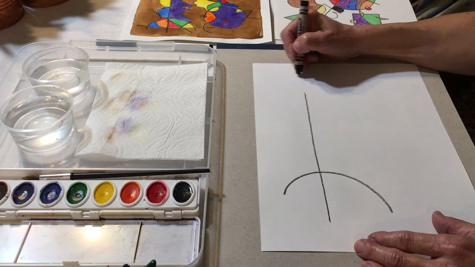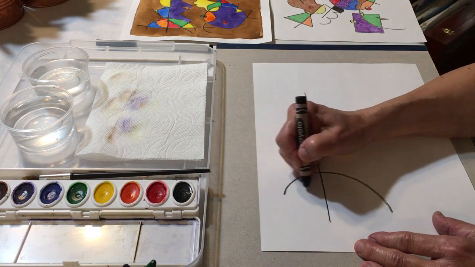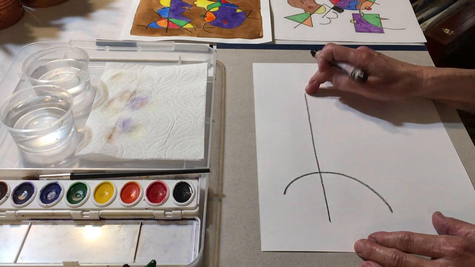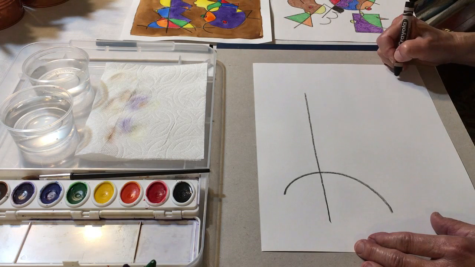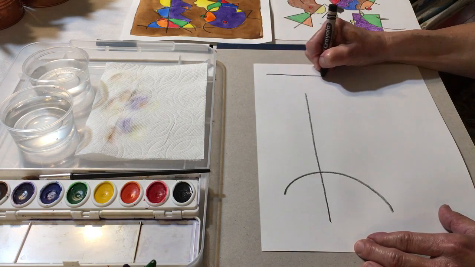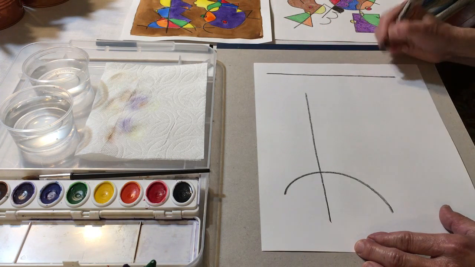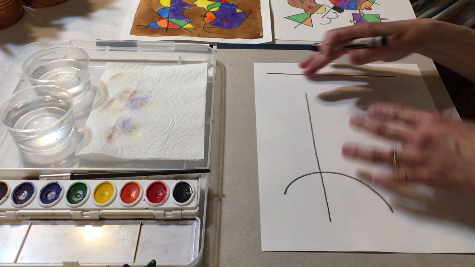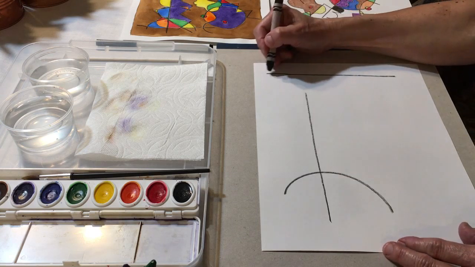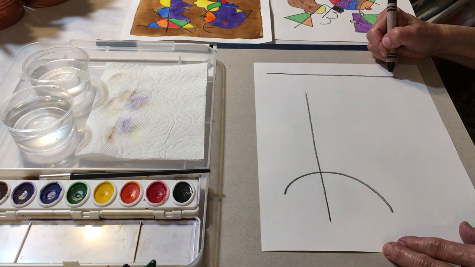Maybe I'd want to put it over here. If I put it here, it's going to overlap the curved line and the horizontal line. If I put it here, it won't overlap anything. But what I want to do eventually is have my lines sort of overlapping and joining up. And I'll show you how we're going to do that. So go ahead and put a vertical line where you want.